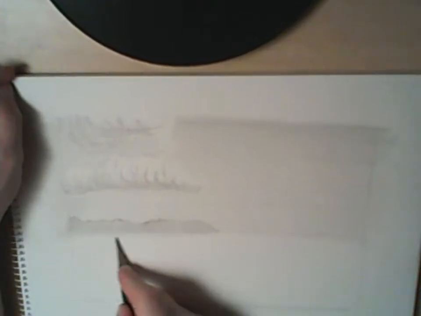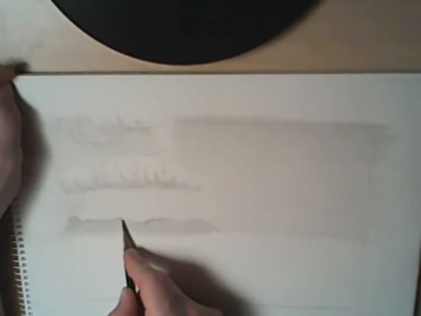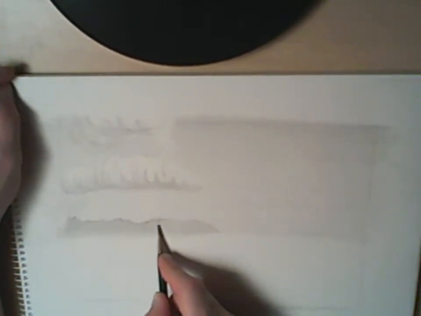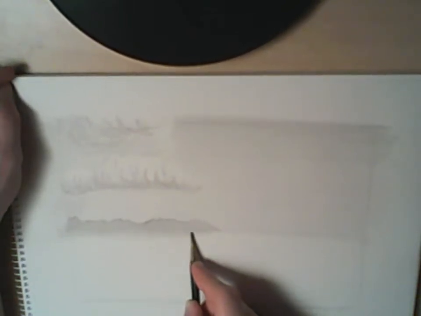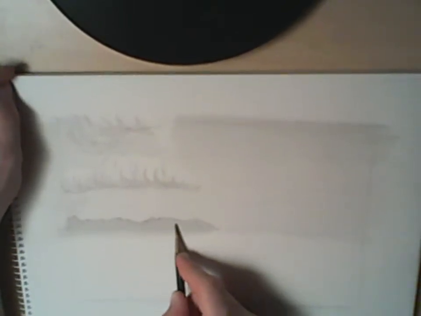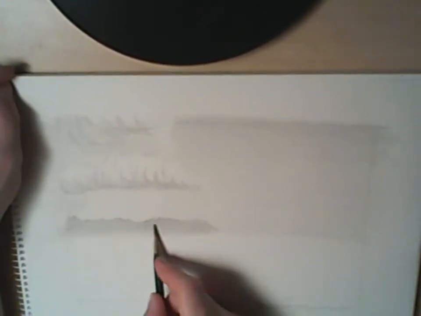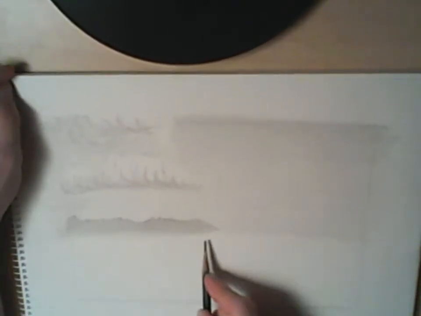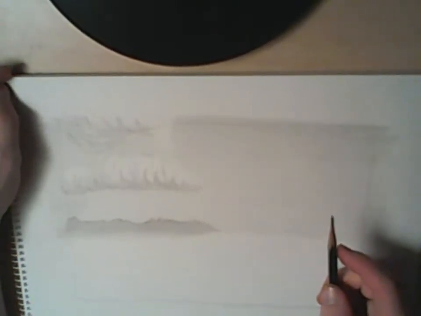Make them go down into the land. I'm going across horizontally to get rid of the line structure of the cross-hatching. Okay, those mountain tops right here look darker than the rest. But okay, that's what it is now.